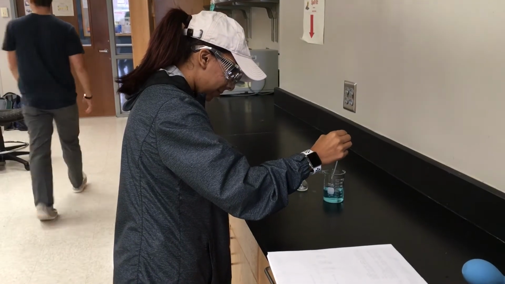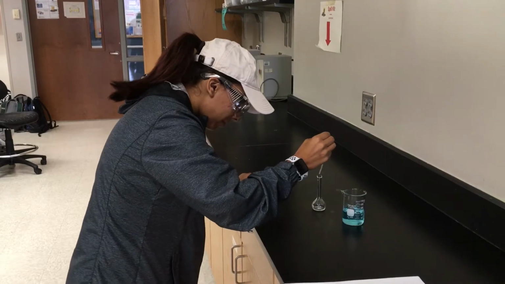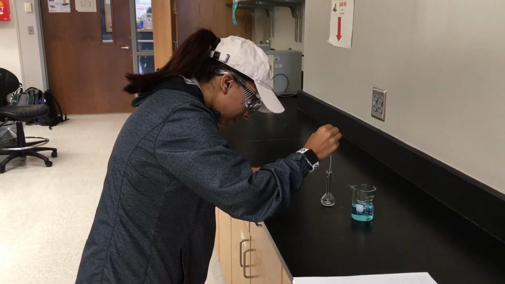The next step is to properly dilute the stock solution with water using a transfer pipette.